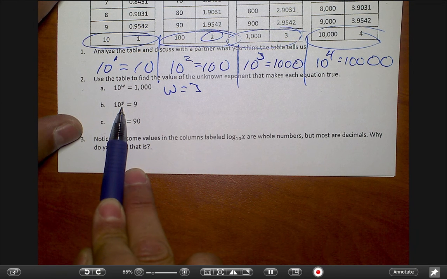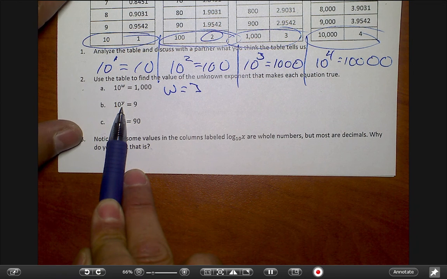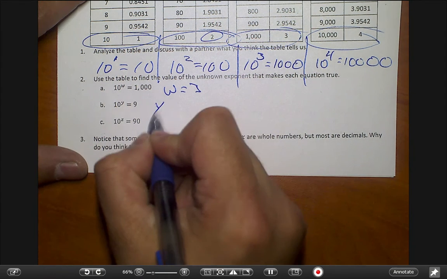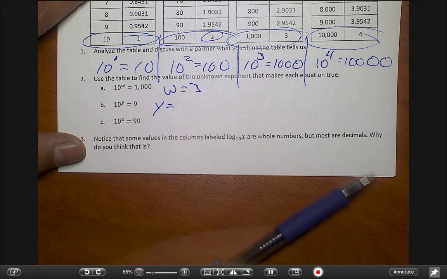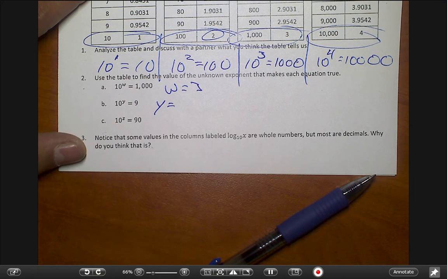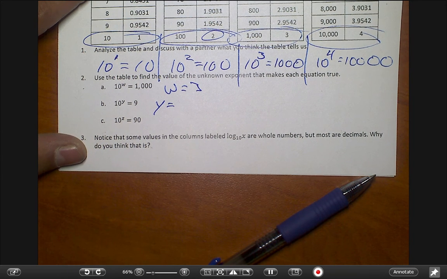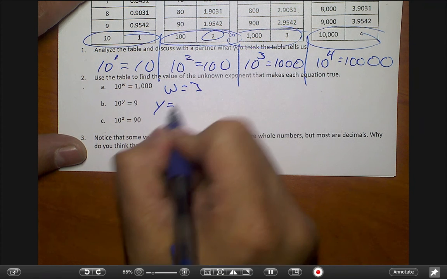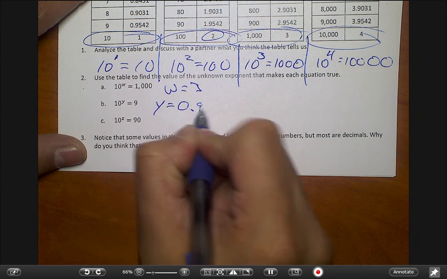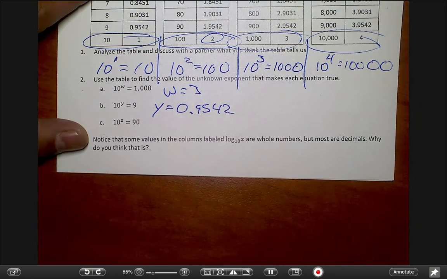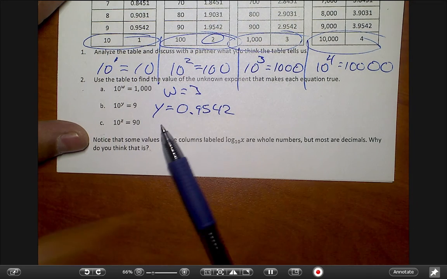What is 9 around 2? All right, show of hands, because I want to see this one. I want to throw some candy at someone on this one. What do we get for Y for B? What you got, Juan? Very good. 0.9542. Right? There you go, Juan.